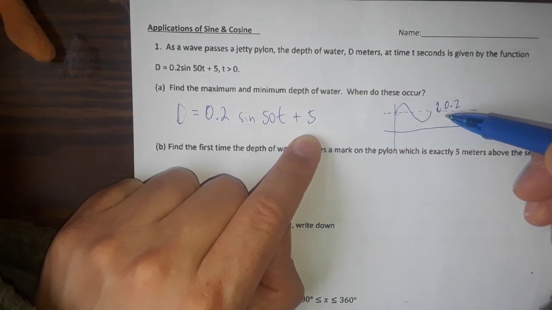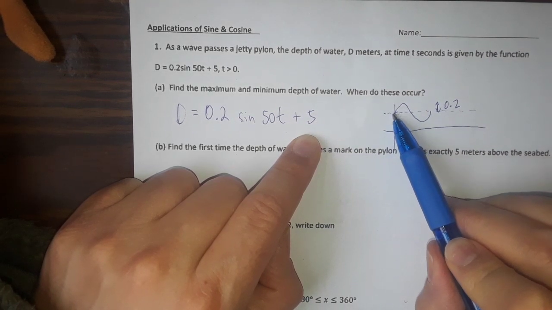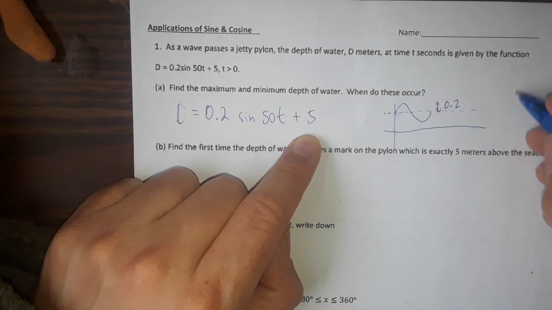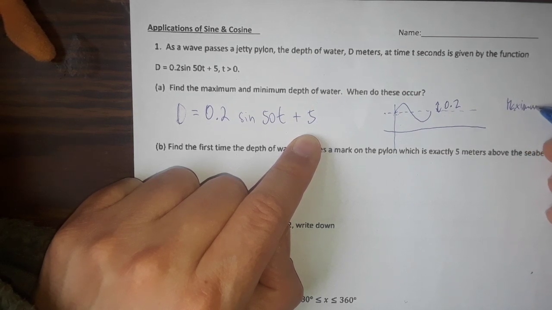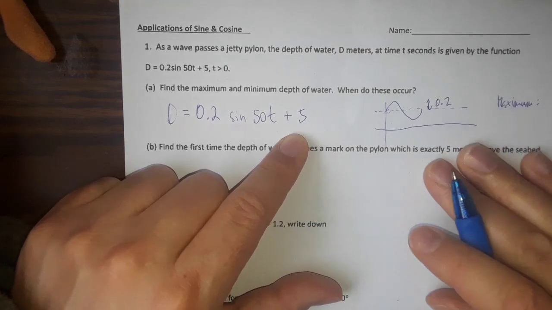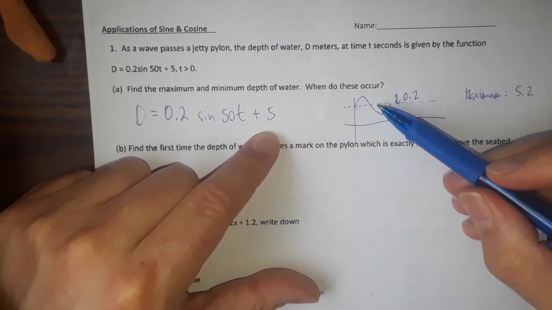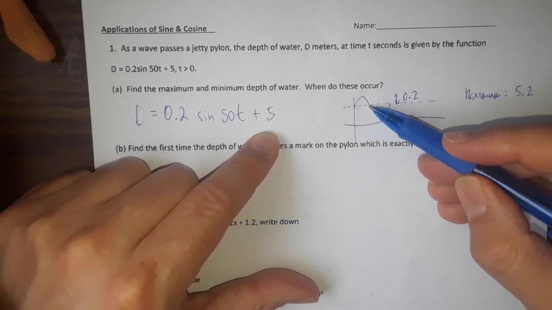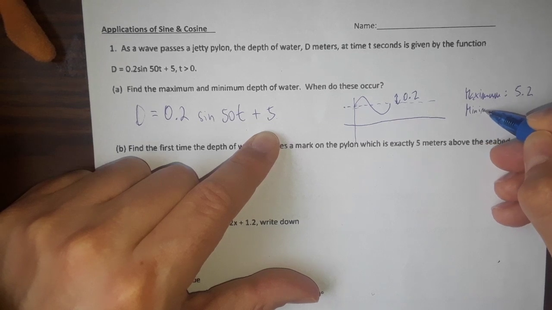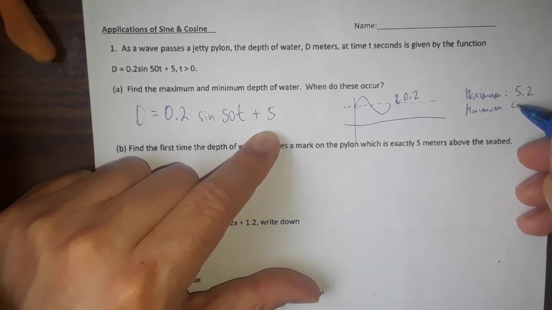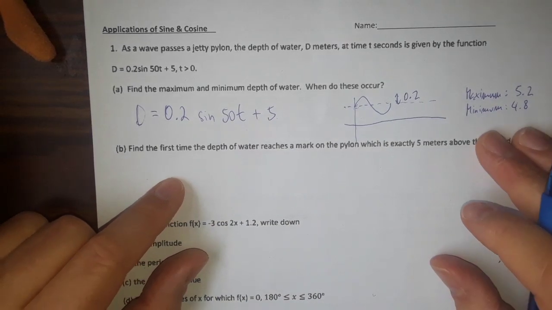That means the maximum value happens if we add 5 plus 0.2, so it's 5.2. You don't have to do math, just think. Maximum is 5.2, while the minimum is 5 minus 0.2, which is 4.8. That's the minimum.